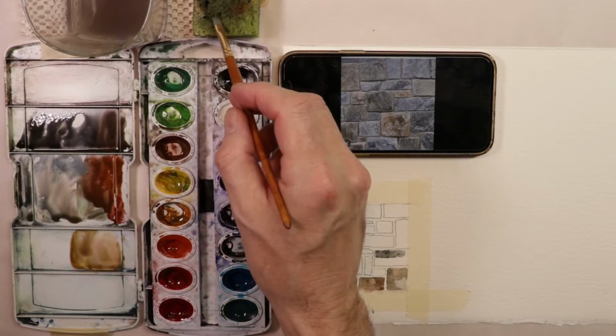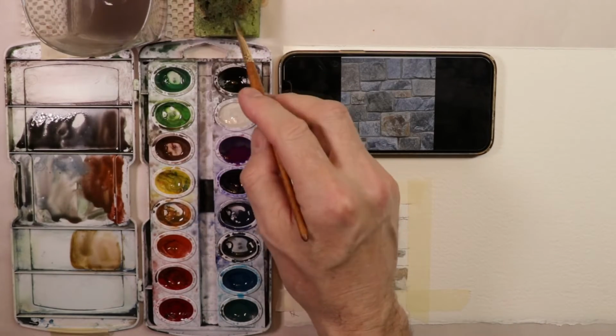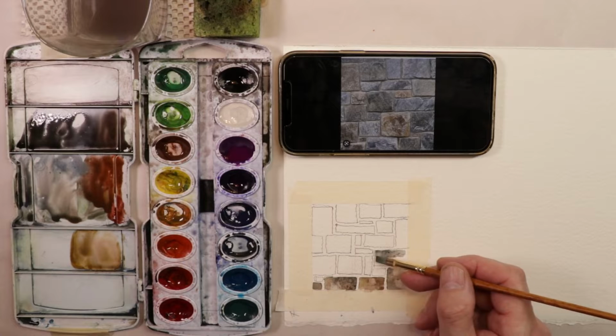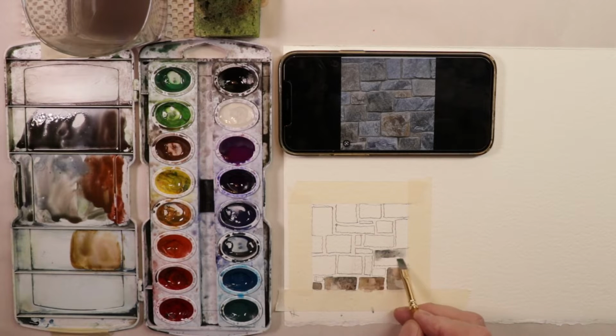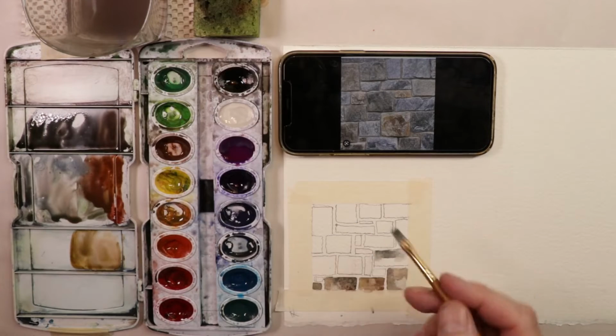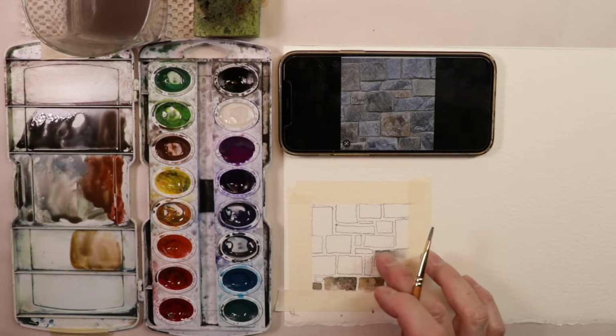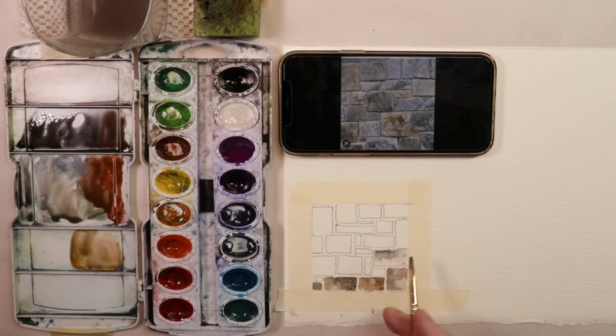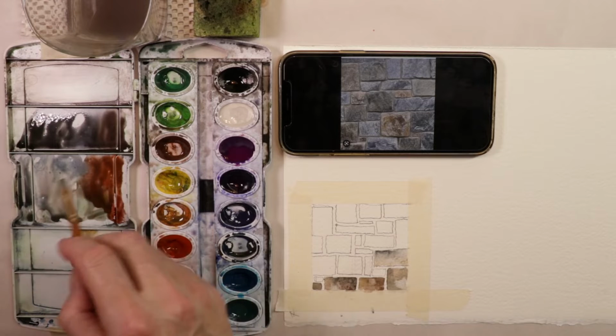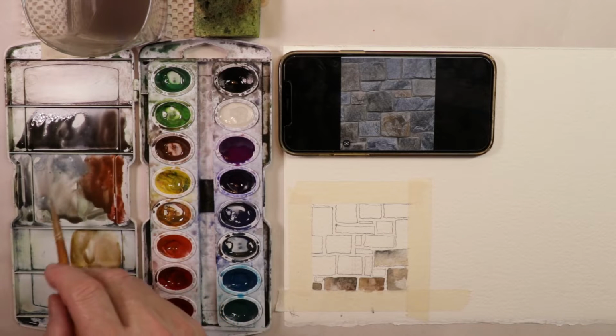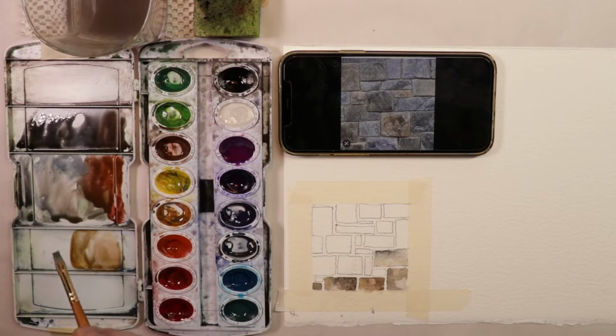And I'm careful to take water, rinse the brush, and check off some water so that we're not flooding this with water. We want to make each stone pretty much just the right amount of water in there, not flooding it out too much, just basically a damp brush, and we go in and just take the paint out of our palette here. And that's all we really need to do.